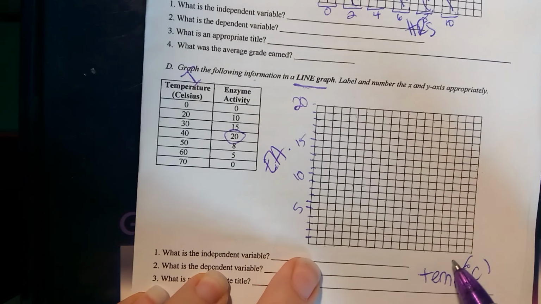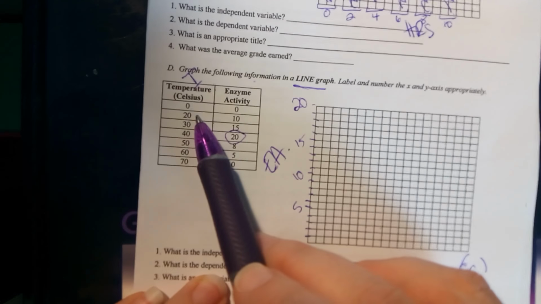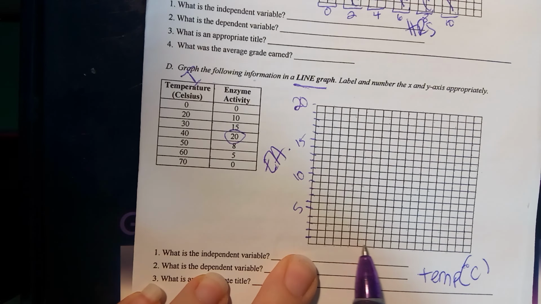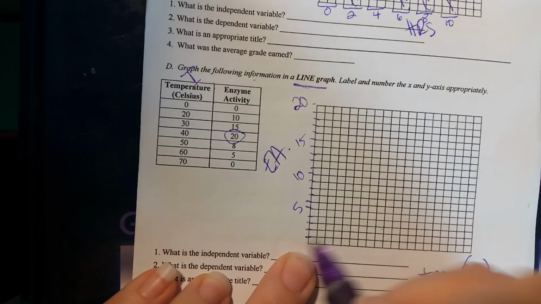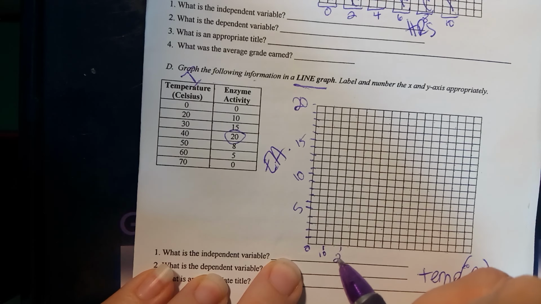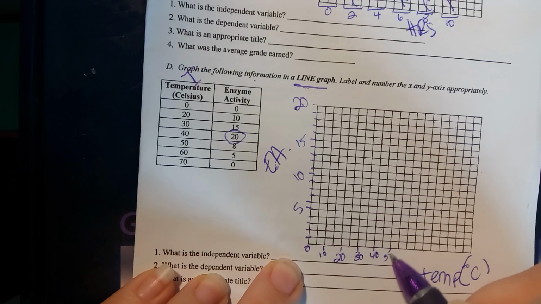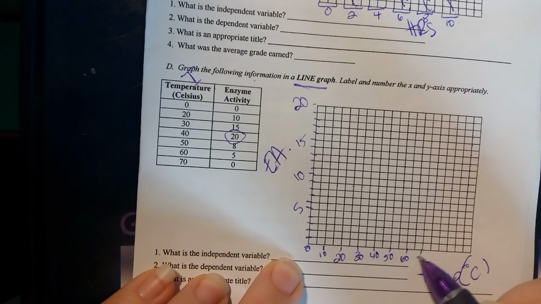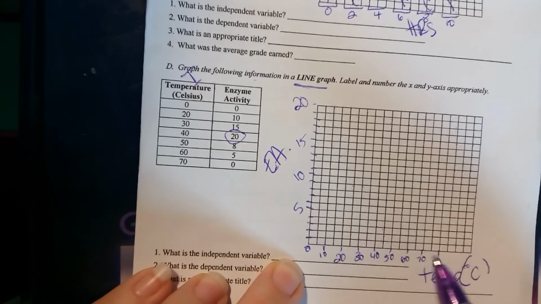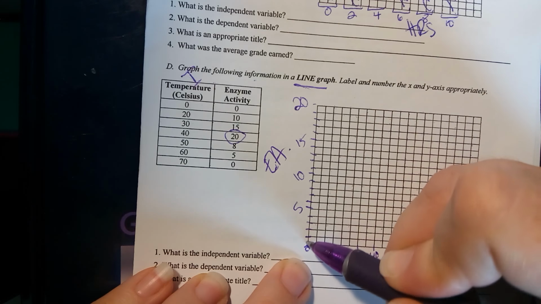And then we have temperature over here. But look, you can see that it skipped one. Just because it skipped one does not mean that you can skip it. You must make every single box, even on the x-axis, equal. So we're going to start 0 here. We're going to put 10 here, 20, and keep going. And make sure that you identify which line is getting that. So let's graph it or plot your points.